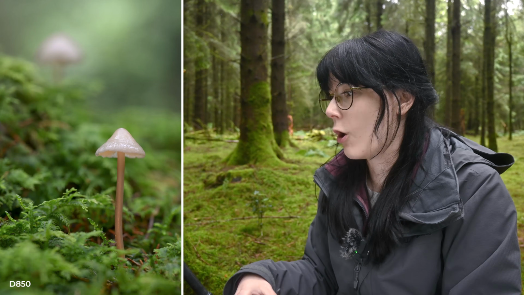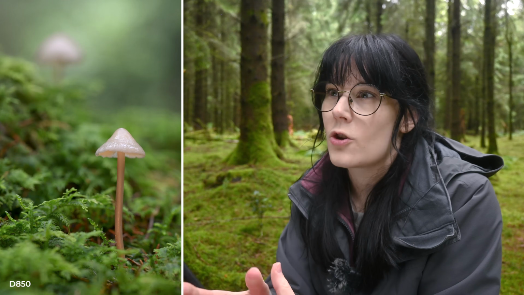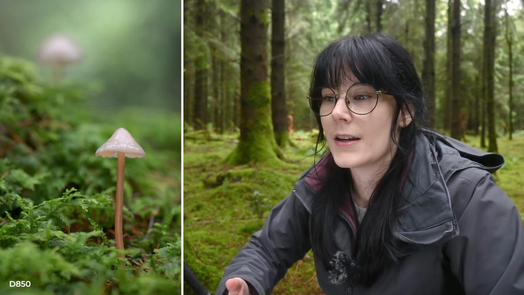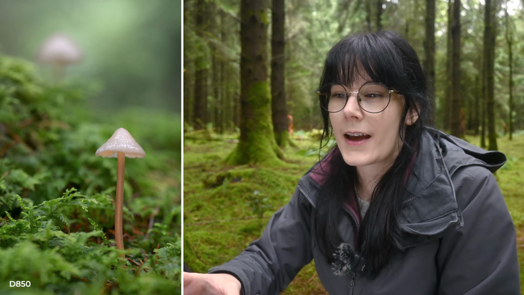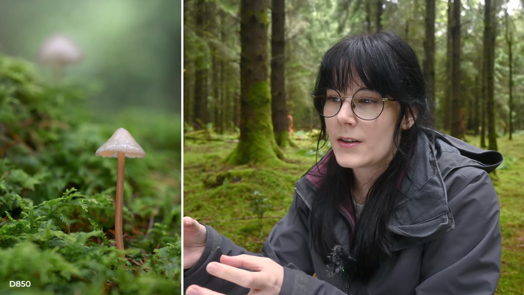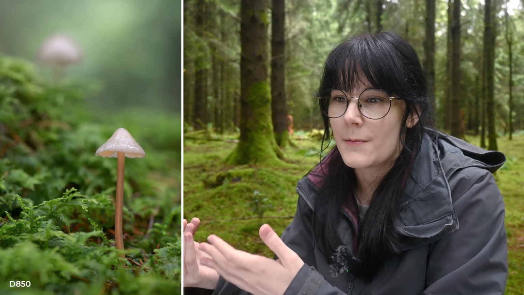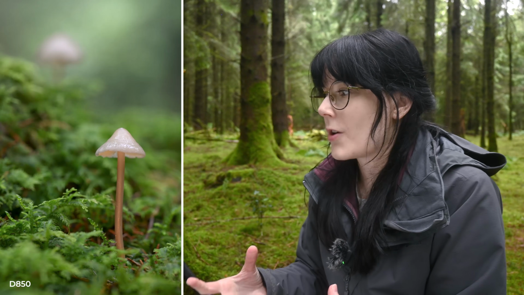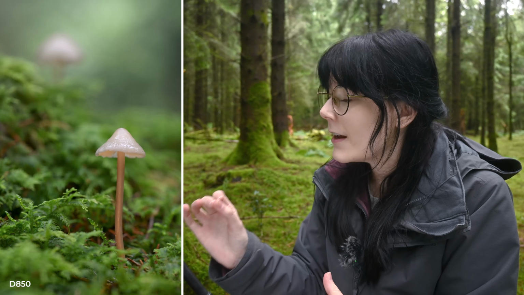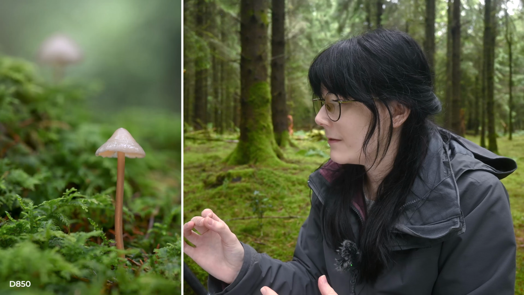I have this idea of soft light coming from the top left down onto these mushrooms, sort of from the side or behind, and then some deep shadows on the right side of the image and in the bottom corner there, creating this natural contrast and really highlighting these mushrooms.